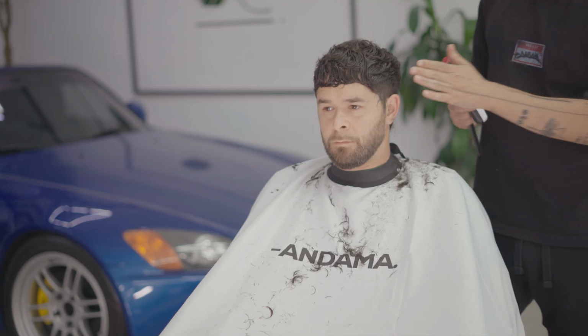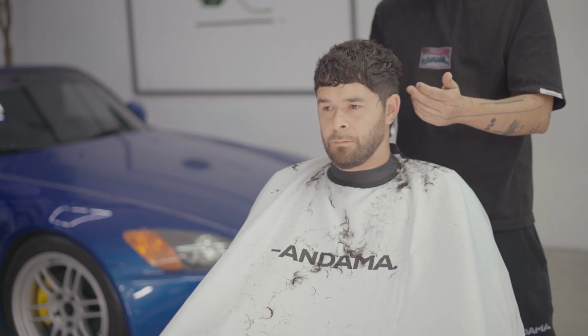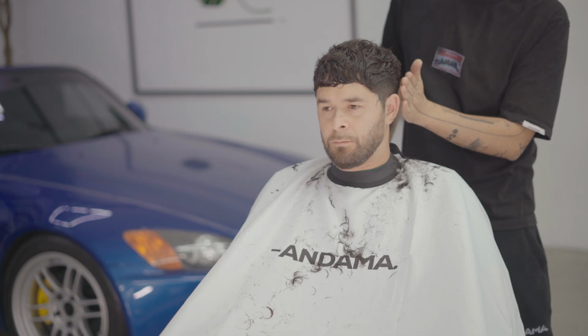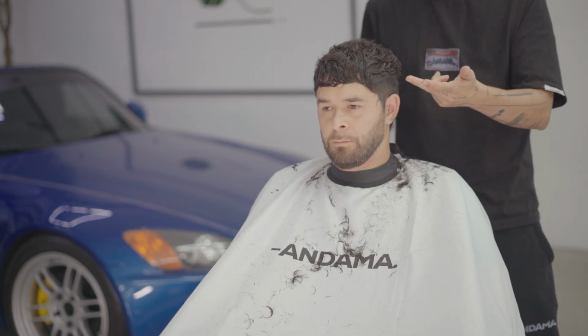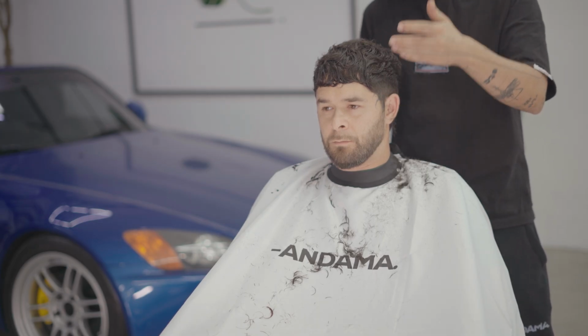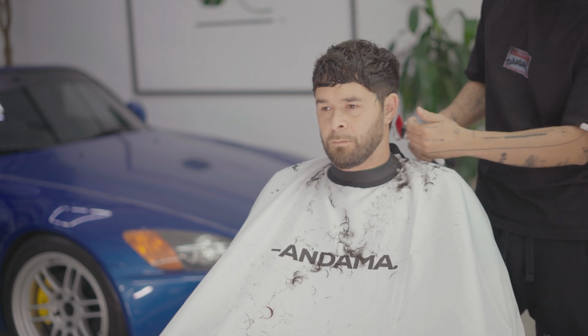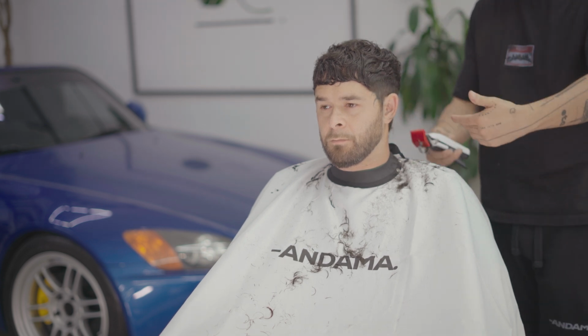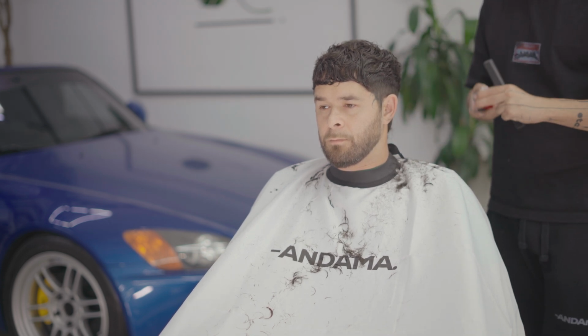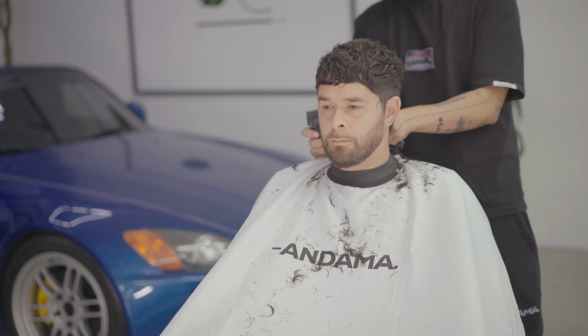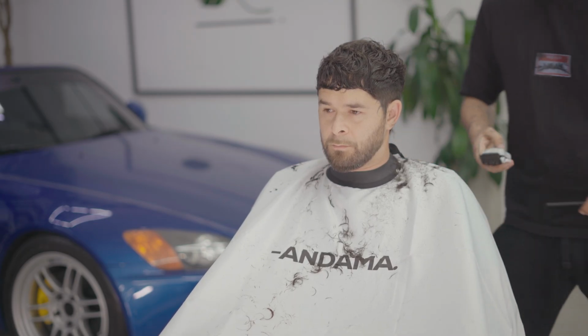But this is what I was telling you about me cutting it with scissors first on the foundation, because as you can see, it's already blended. I don't have to do any more work, any more scissor over comb or any of that. It's already blended, it's already ready for us to be fading it, and we have one thing less to think about.